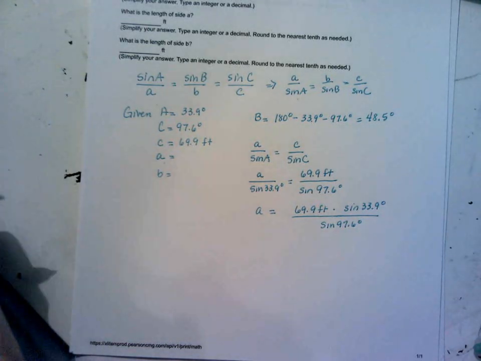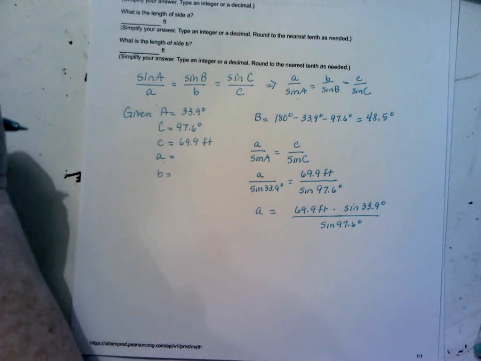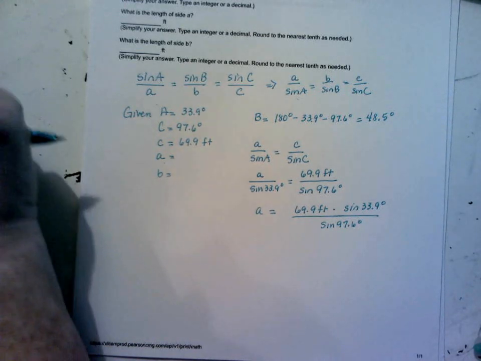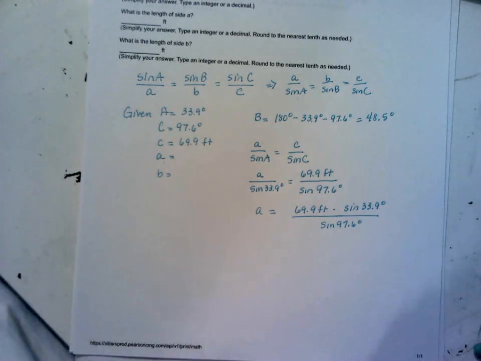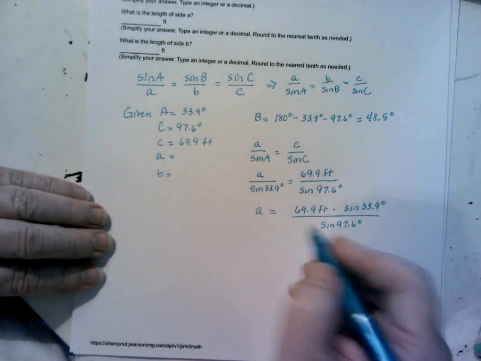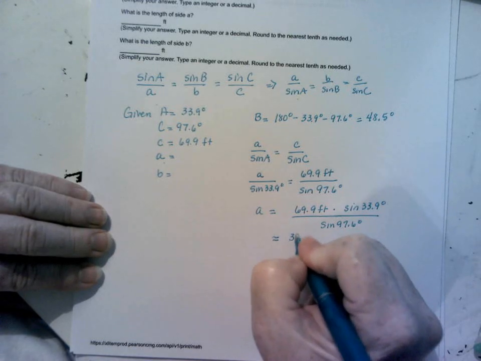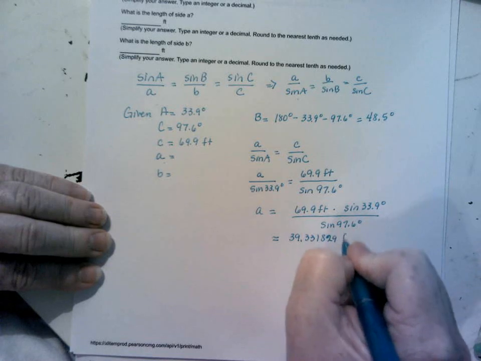So we'll have 69.9 times the sine of 33.9 divided by the sine of 97.6. And I'm getting 39.33. So that will give me that A is approximately 39.331829 feet.